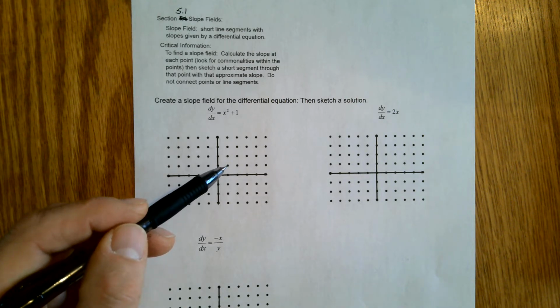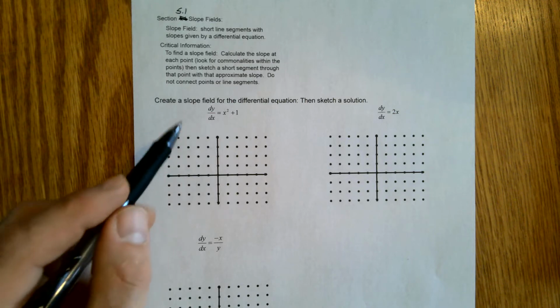It doesn't have to be exact, but things that are common should be exact. And we'll talk about that here in a little bit. So let's go ahead and get started.